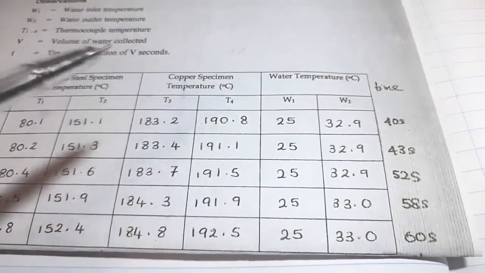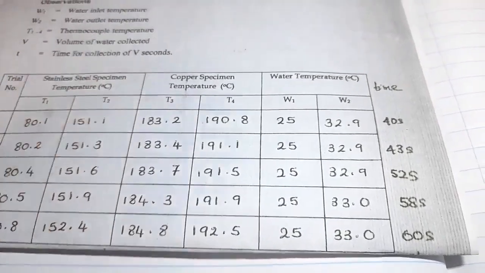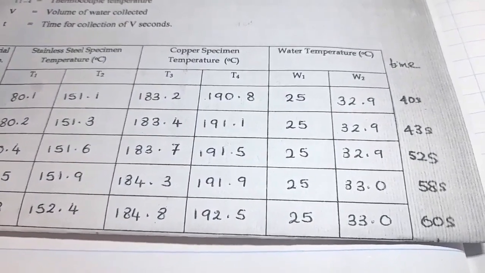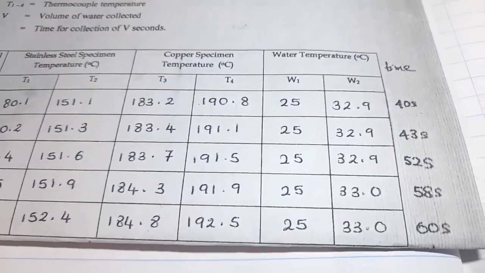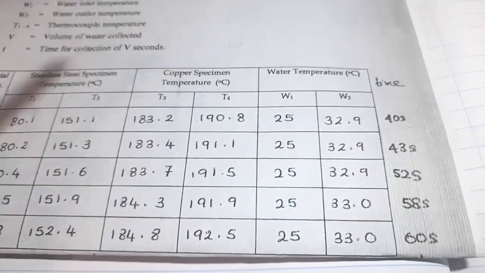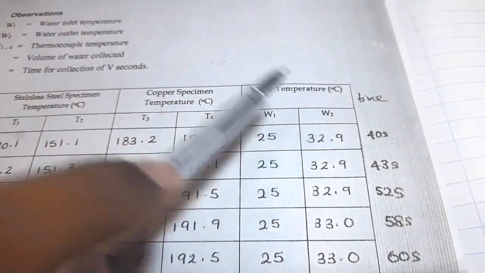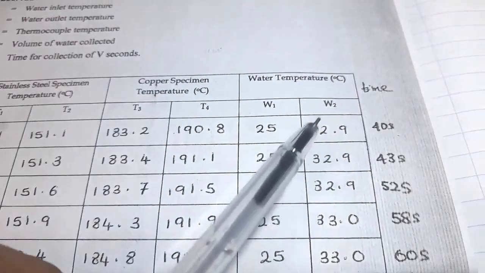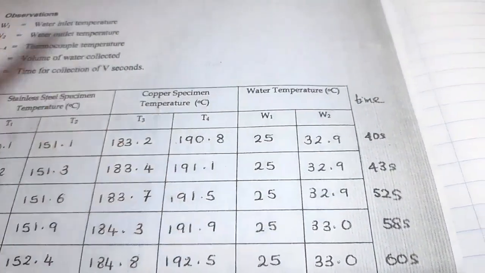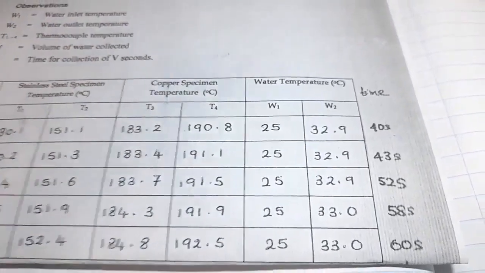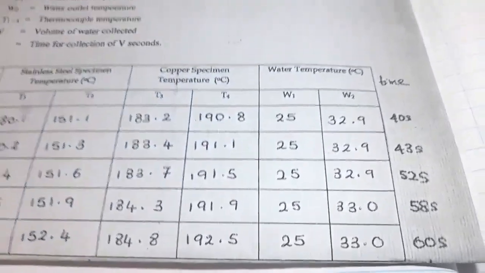I have also told you that at the bottom we have connected a cooling water system in order to capture the heat from the combined material. So after capturing that heat, the final temperature of the water has increased. Now what is the final temperature of water? It is 32.9. So like that, in trial number 2, 3, 4, we have measured the water outlet temperature in the respective trials.